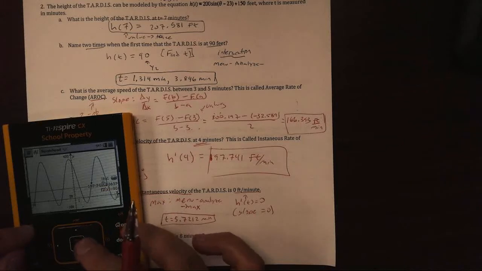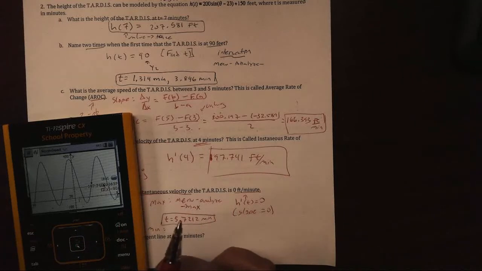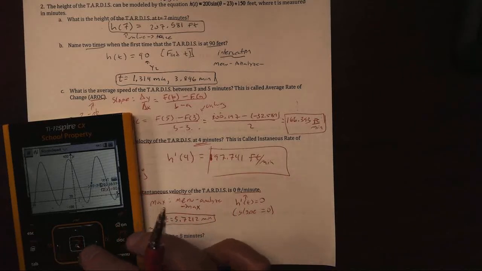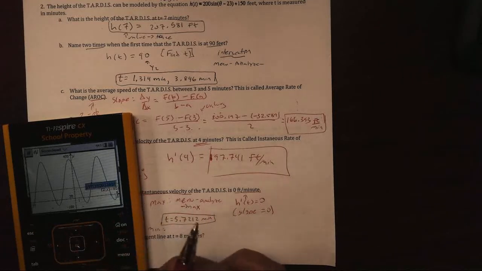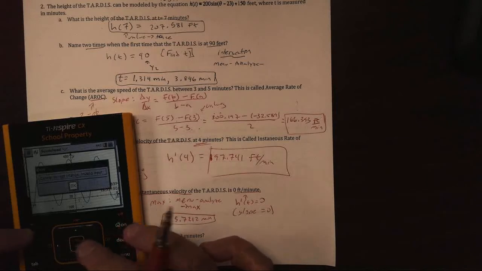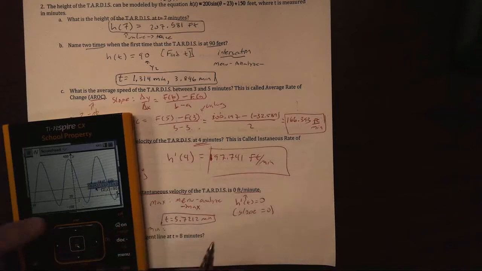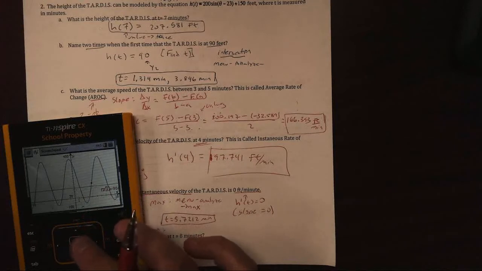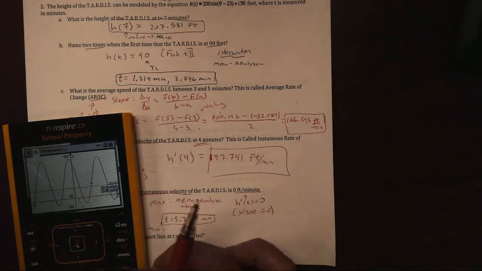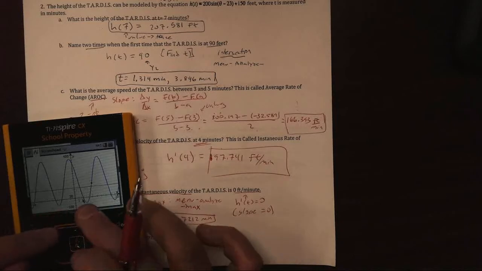Sometimes if you don't like all this stuff, highlight it, press delete, and it goes away. So if your screen's too cluttered, you can just highlight things like so, and just hit delete, and they go away. Don't like the point? You can get rid of that too.